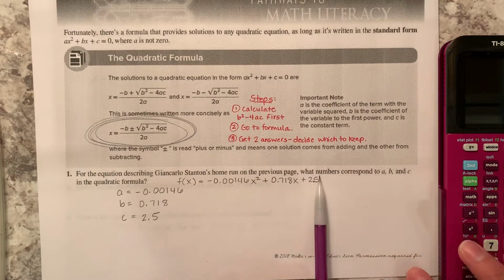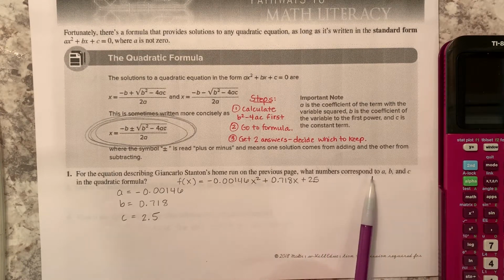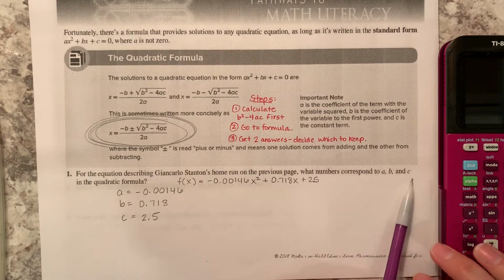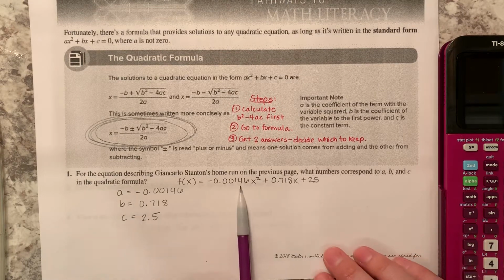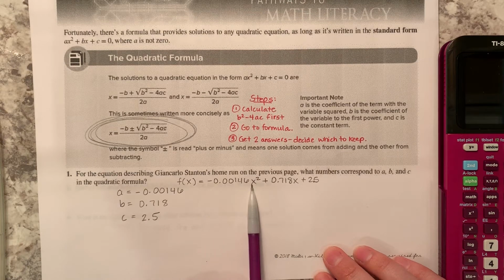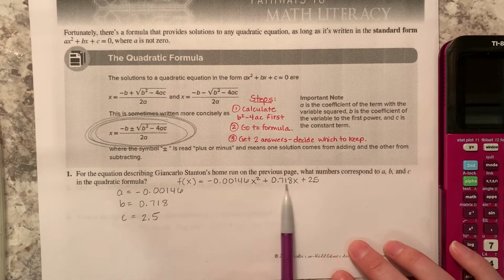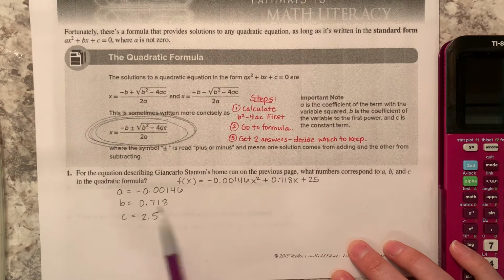All right, so for the equation describing the home run, I rewrote the formula that they gave us. What numbers correspond to a, b, and c in the quadratic formula? The a value is in front of the x squared, so I wrote that down. The b value is in front of the x, so I wrote that down. And the c is the 2.5 at the end, so that goes at the very end.